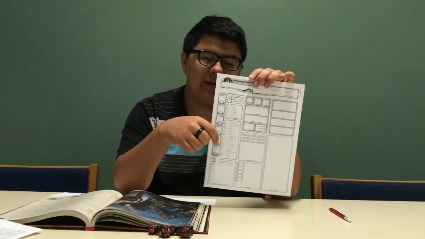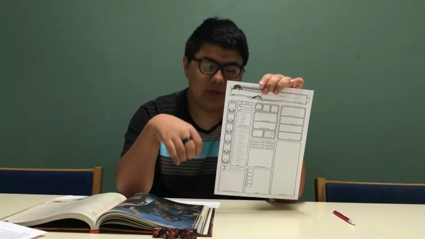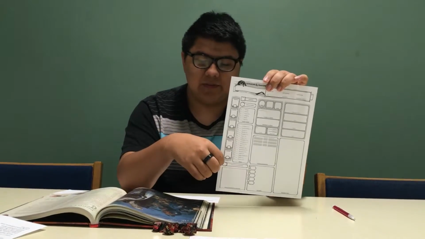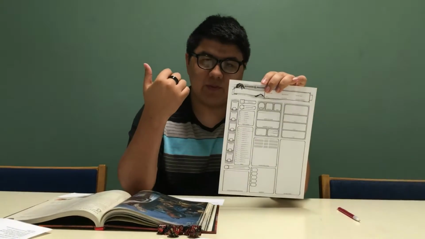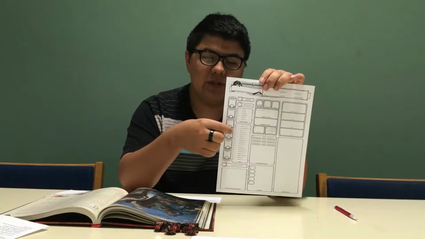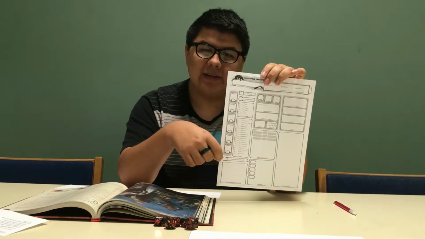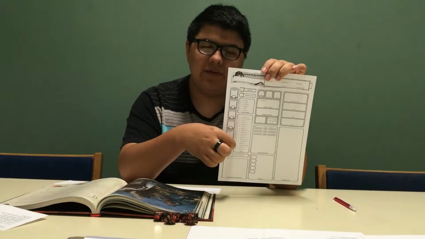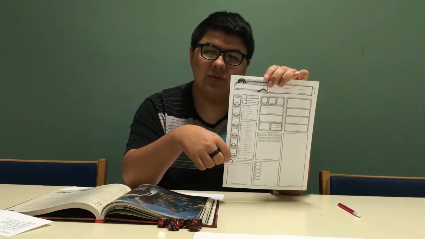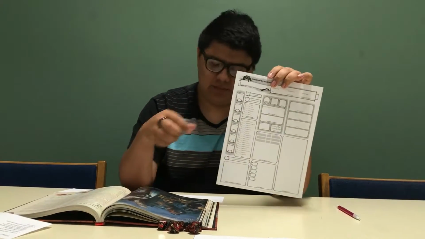So once you have that filled in, you'll want to fill out your passive perception down here. Your passive perception works by using your perception skill down here, and you will add 10 to it. So it's your modifier plus 10 down here.